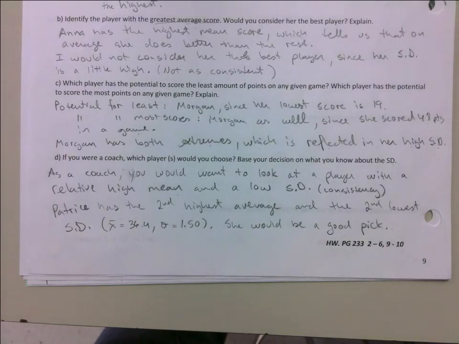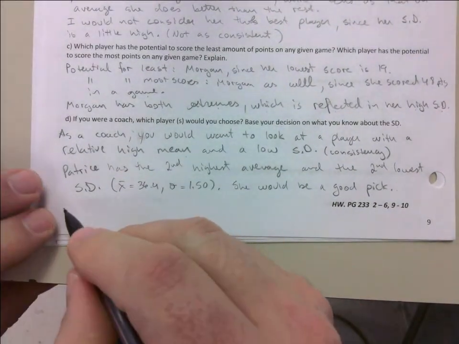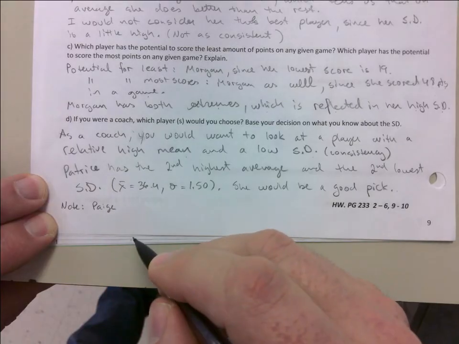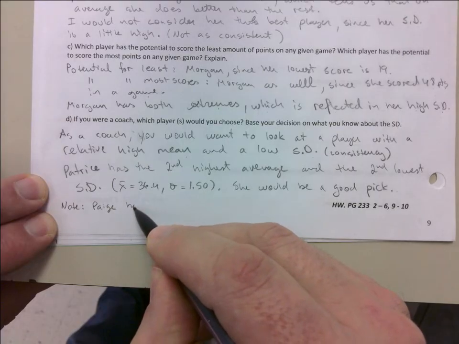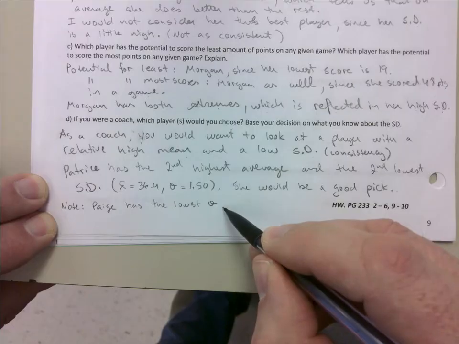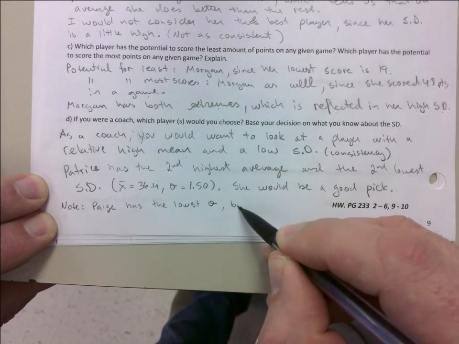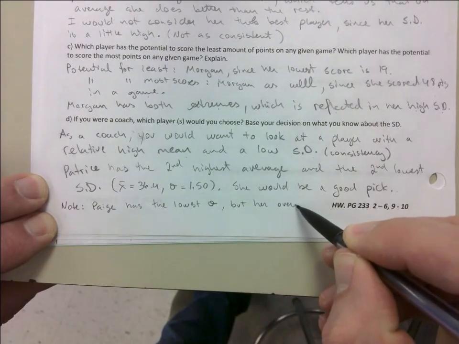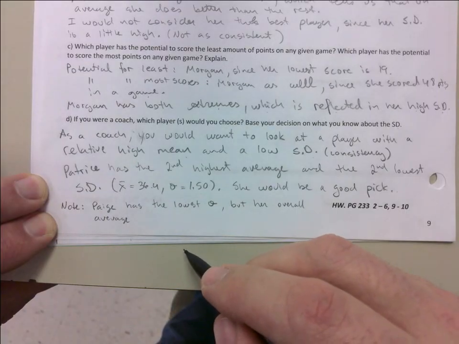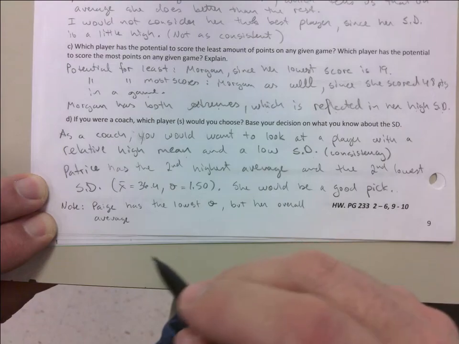So I'm going to pause for a bit on this page. That's good. That's a good one. I'll add Paige on this page. Note: Paige has the lowest standard deviation but her overall average is the lowest.